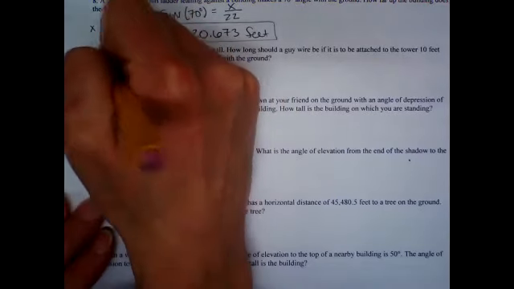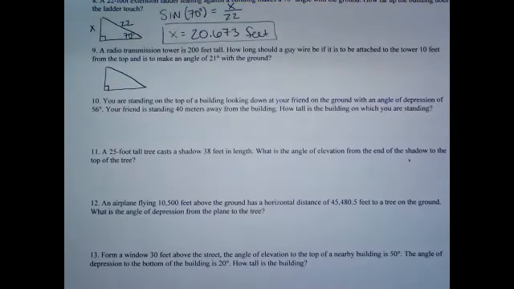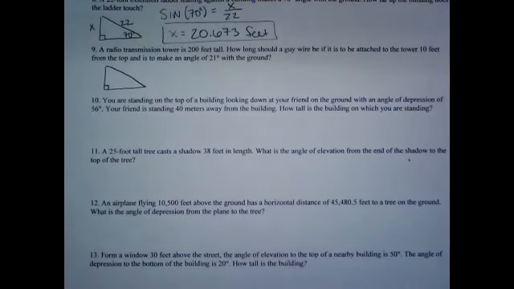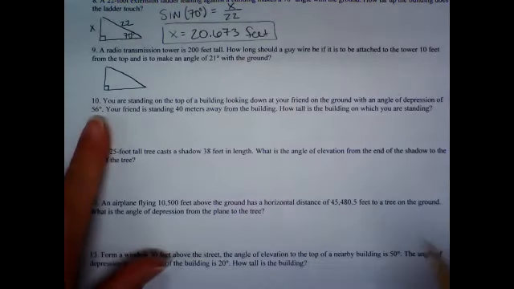We know it's going to be a right triangle. A radio transmission tower is 200 feet tall. How long should a guy wire be? All right, a guy wire is like, you ever see when people grow bean plants, you know how they take a wire and attach it to the ground? It's like that. It's going to be the hypotenuse of the triangle, right? It's that wire that attaches to the ground. How long should the guy wire be?